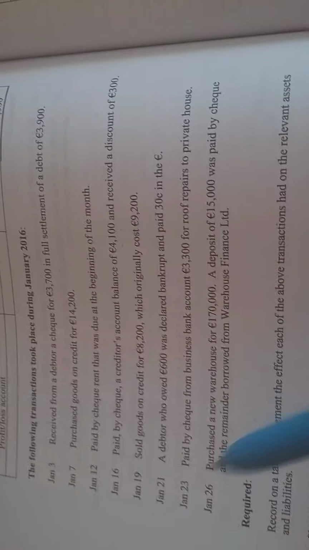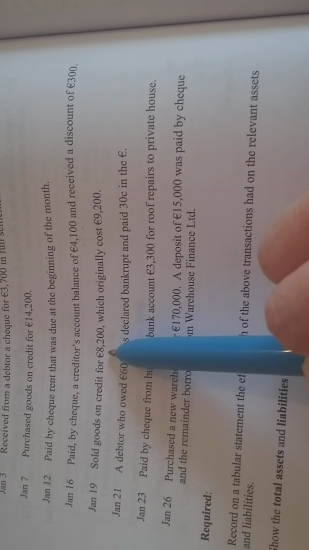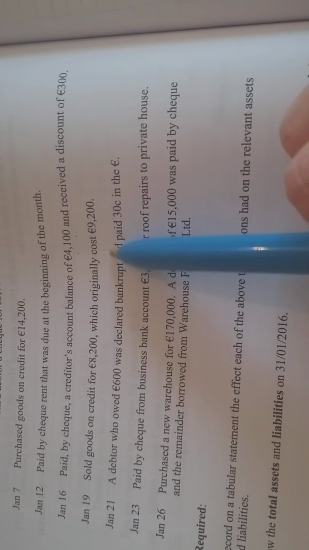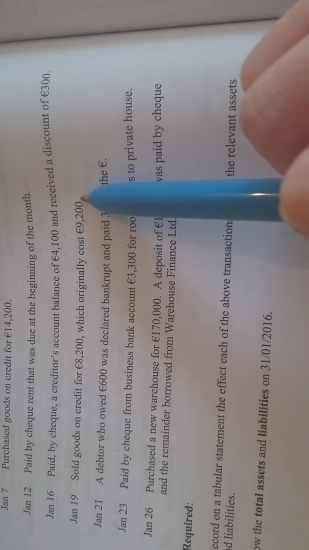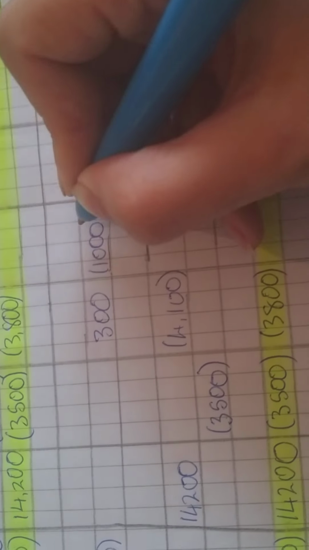Now we're on to January the 19th. Sold goods on credit for 8,200, which originally cost 9,200. So we've made a loss. Okay, so we made a loss of 1,000, and that's going to go into our profit and loss. So our profit and loss, and it's negative 1,000.